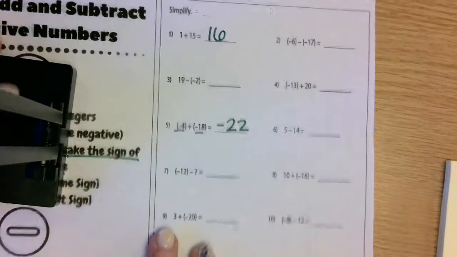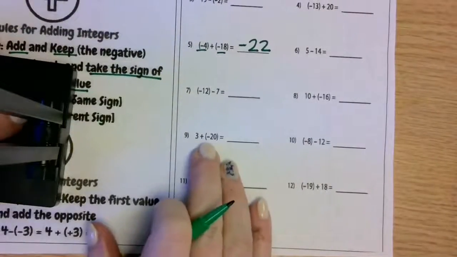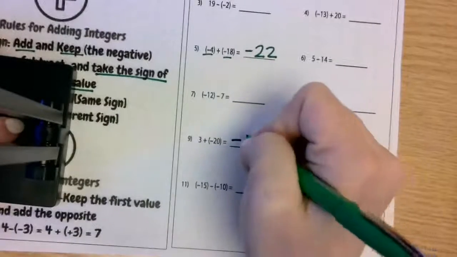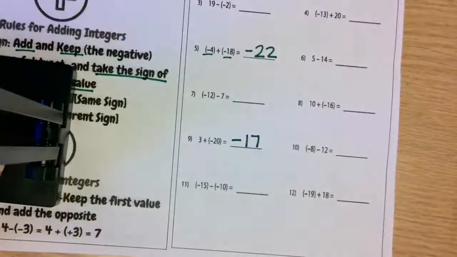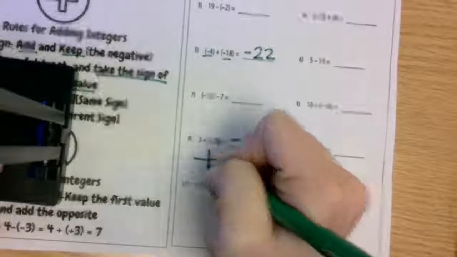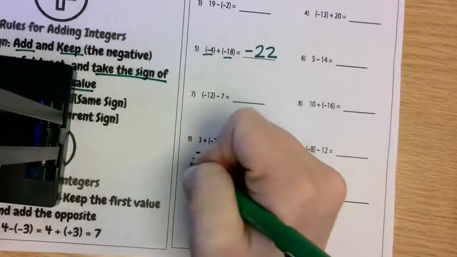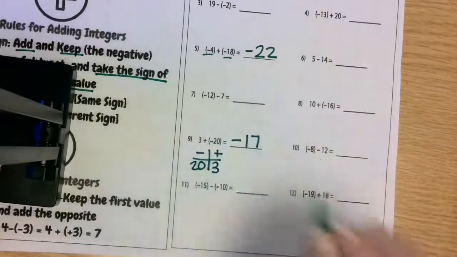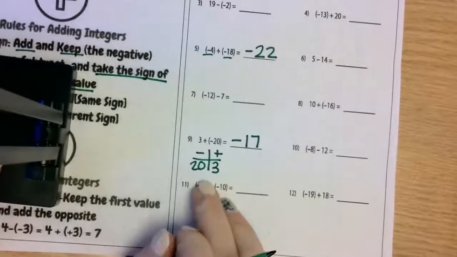Alright, if they have different signs like this, 3 and -20. -20 is bigger, so my answer is going to be negative. It is bigger by 17, so I'm going to put -17. Another way you can do this is called the scoreboard. So we put -20 because 20 scored for our negatives, 3 scored for our positives. Our 21, they won by 17.